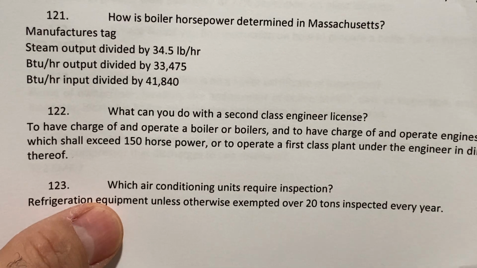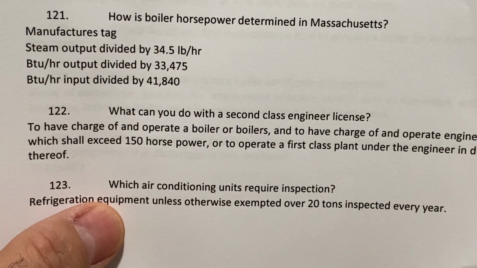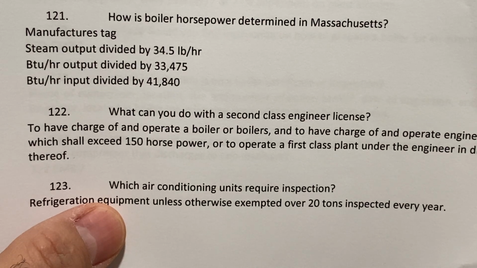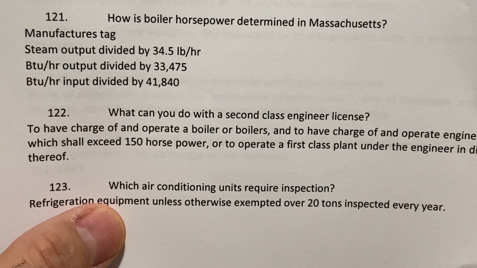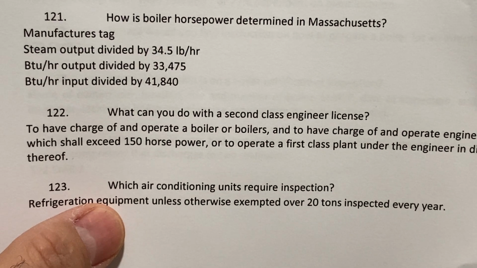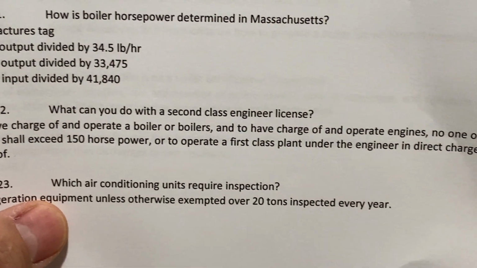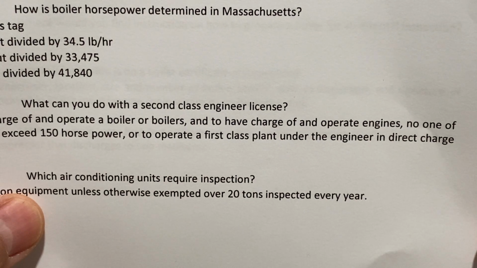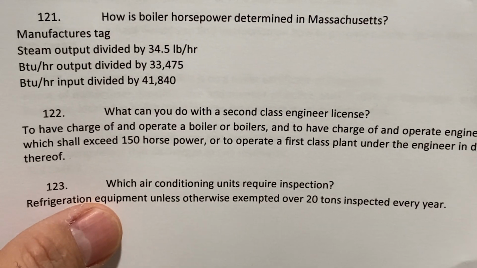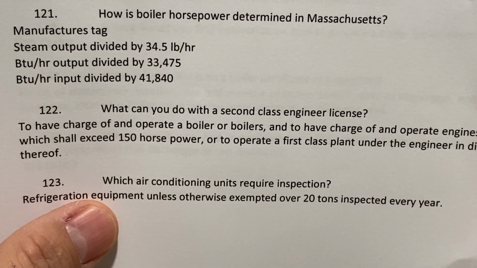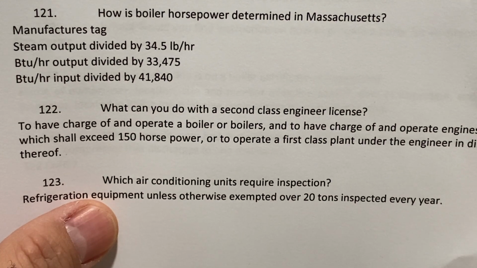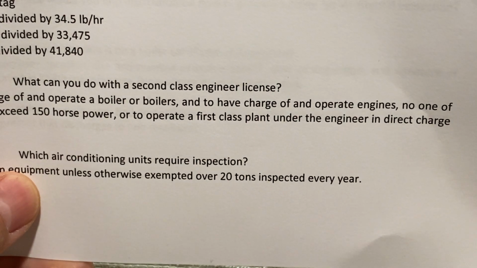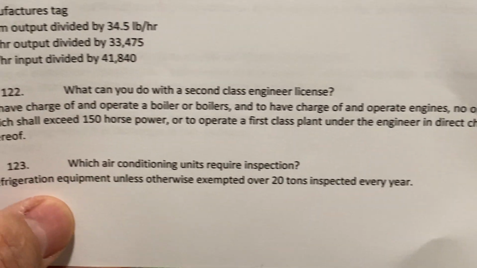What can you do with a second-class engineer license? To have charge of and operate any boiler or boilers, and to have charge of and operate engines. None of each shall exceed 150 horsepower, or to operate a first-class plant under the engineer in direct charge thereof.